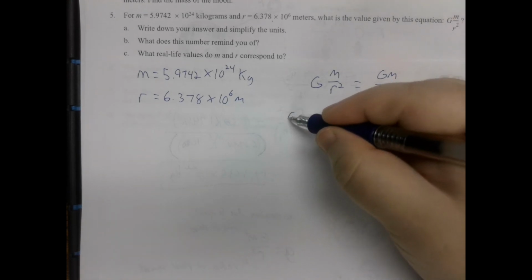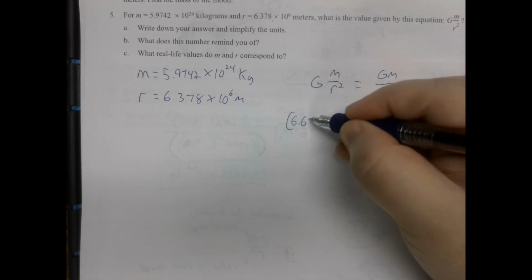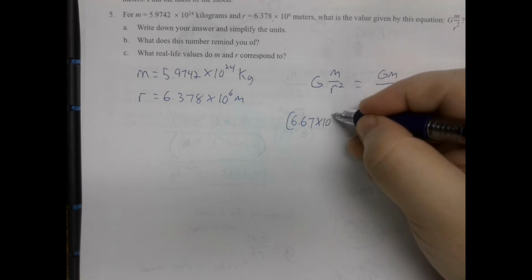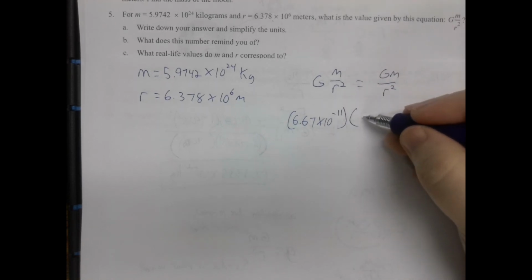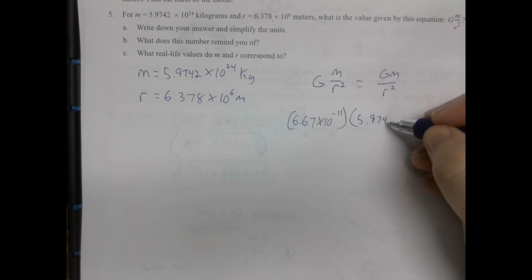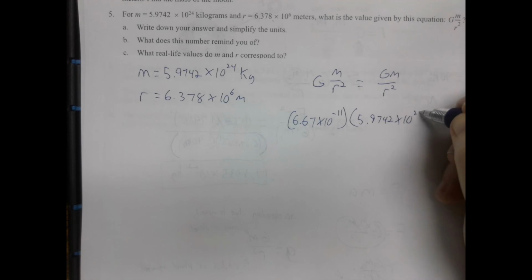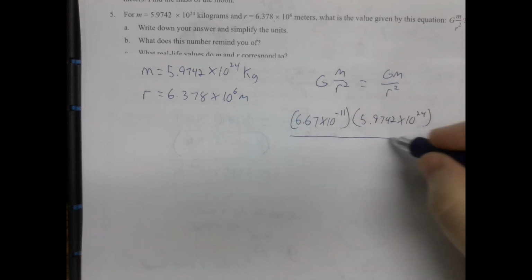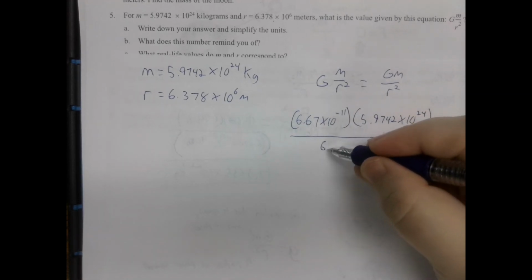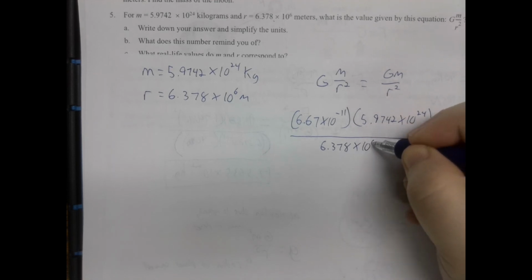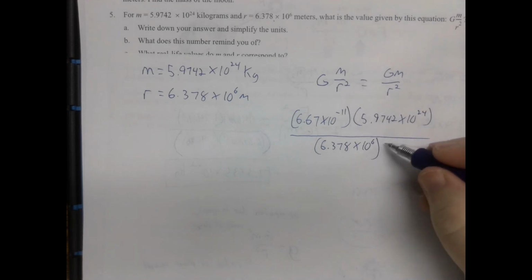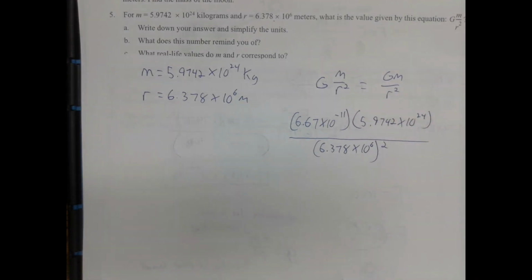So we plug that in: 6.67 times 10 to the negative 11 times the mass, 5.9742 times 10 to the 24, and we divide it by the radius squared. Again, if you're typing this in, and it's not done in notation, do make sure you include parentheses before you square it.